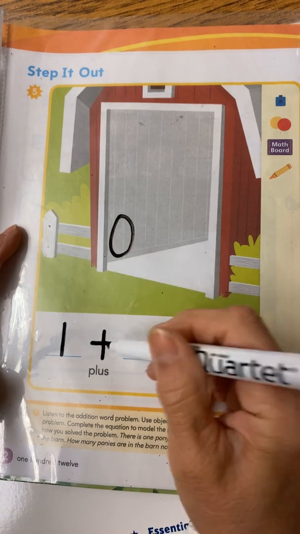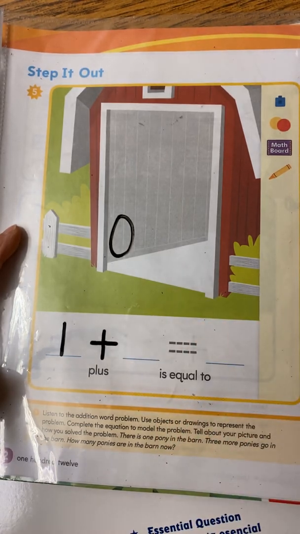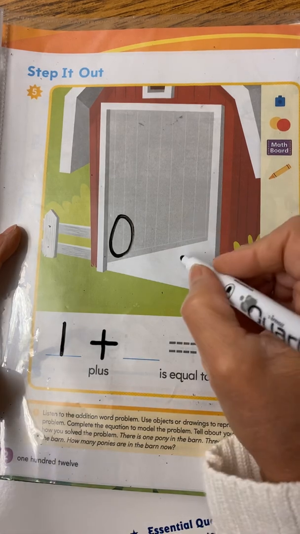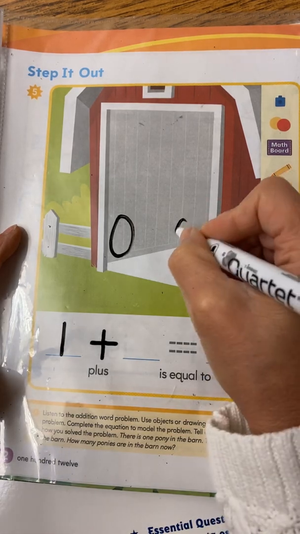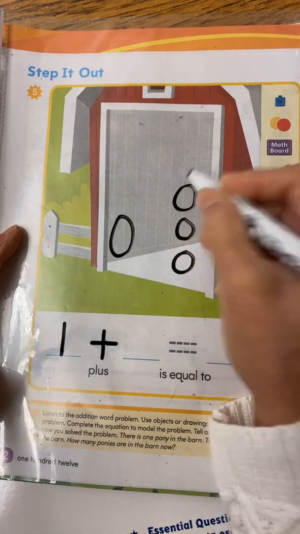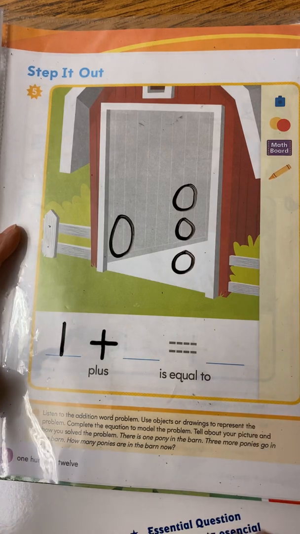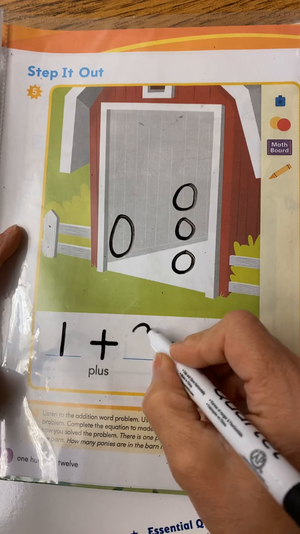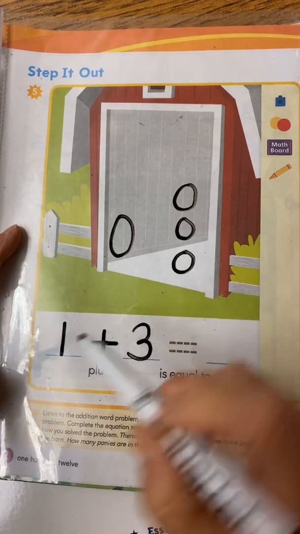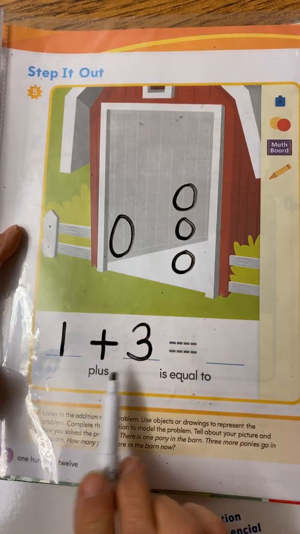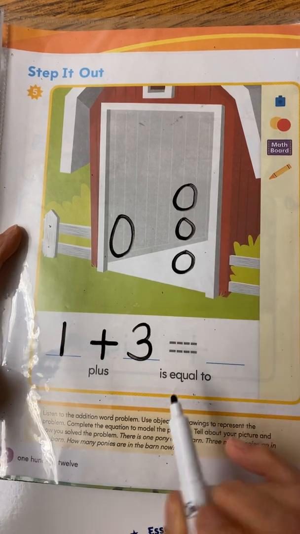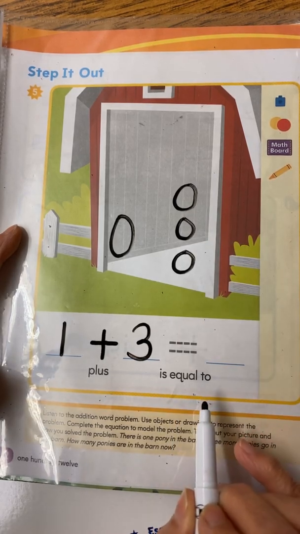1 pony plus, listen to the rest of the story. 3 more ponies go in the barn. So I'm going to draw 3 over here. And write your number 3. 1 pony plus 3 ponies is equal to.